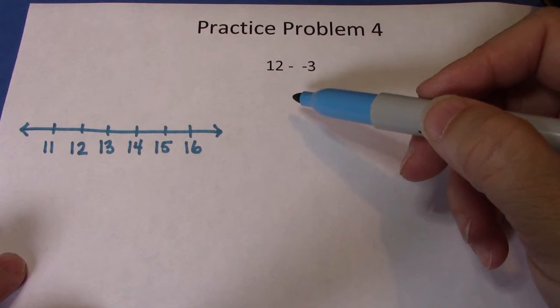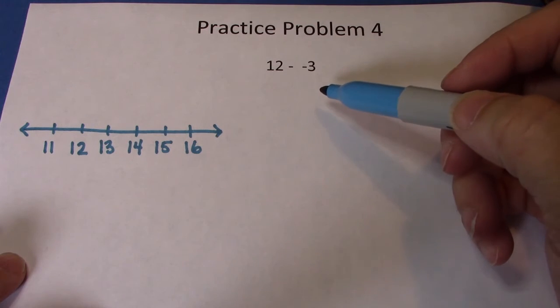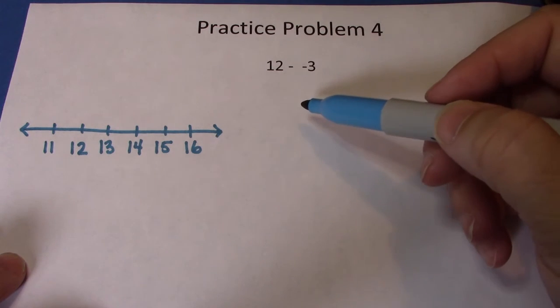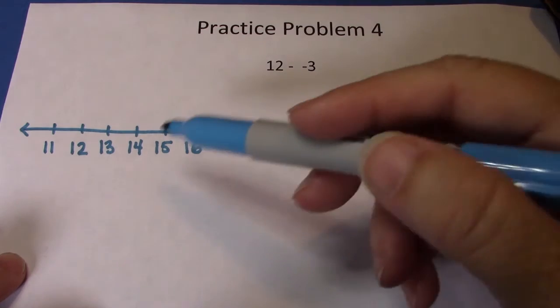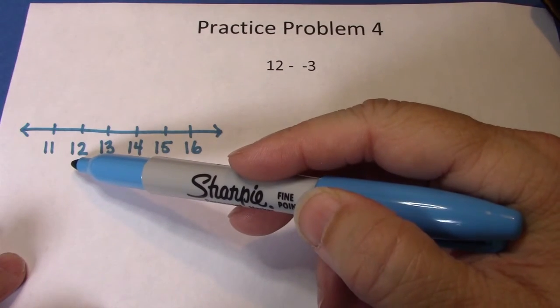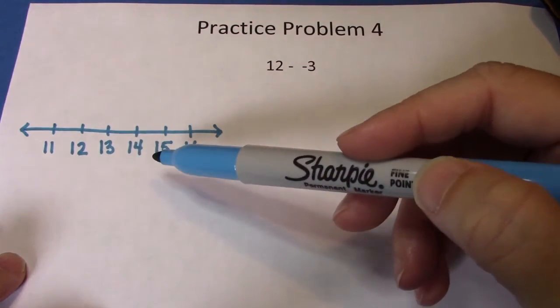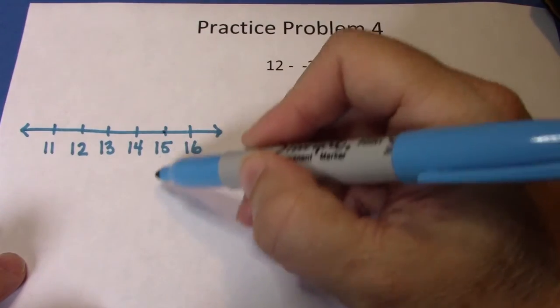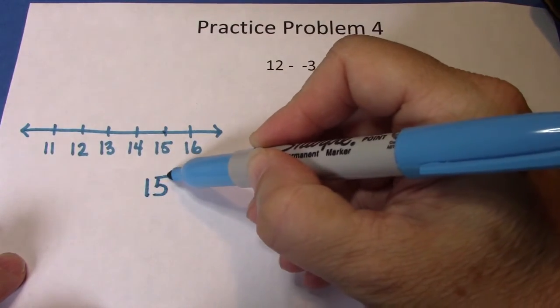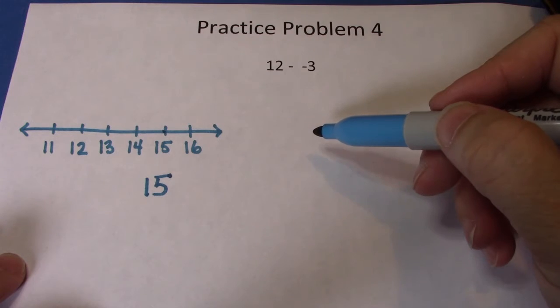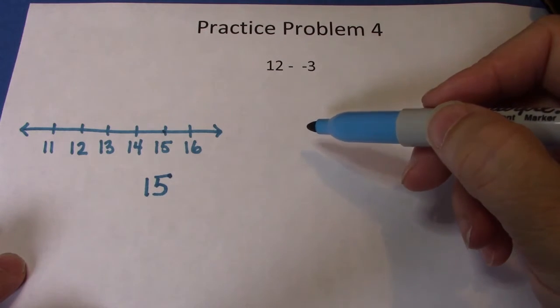So we're doing subtraction with a negative number. We're going to move to the right. We start at 12. We're going to move right 3 spaces. 1, 2, 3. Land on 15. The answer is 15. Or, using the rules, we're doing subtraction.